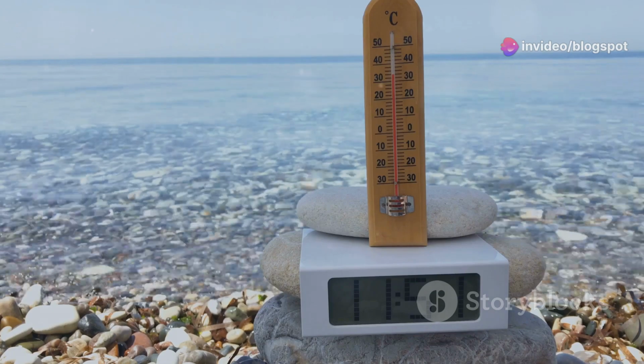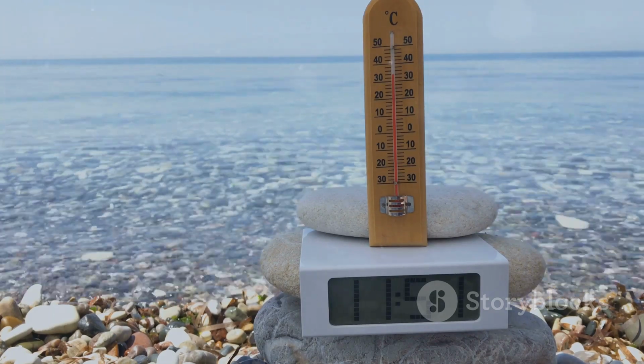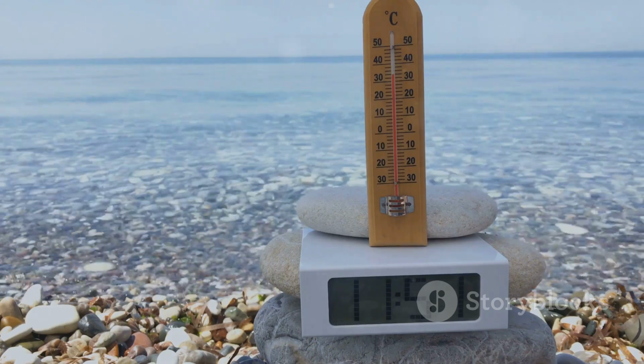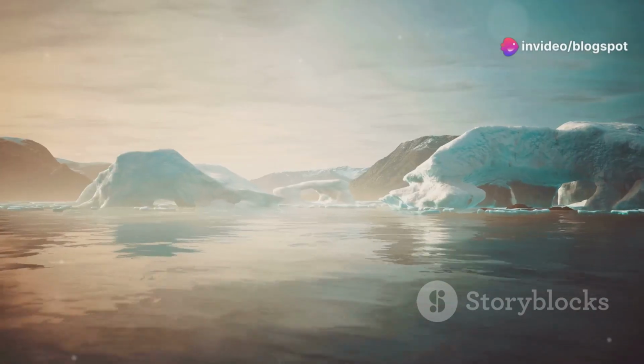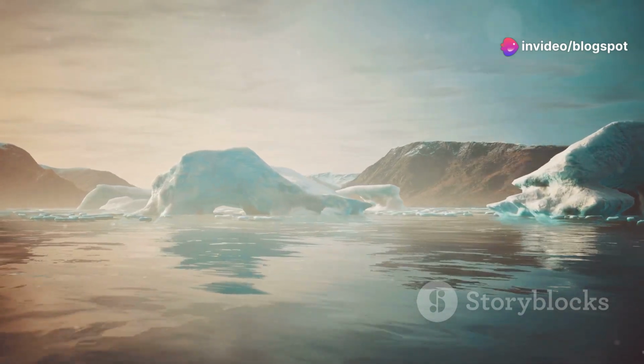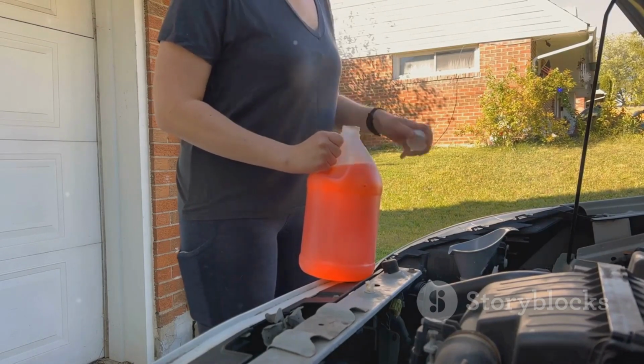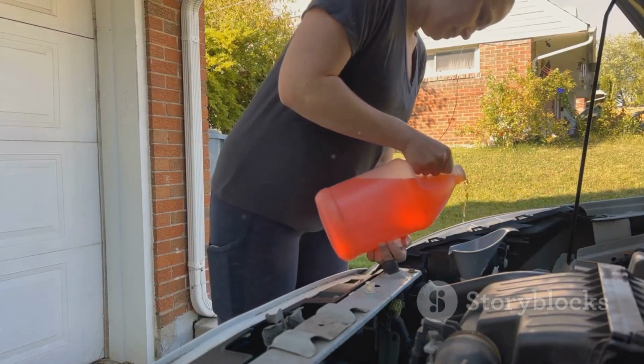Water's high specific heat is why coastal areas experience milder temperature fluctuations than inland regions. The ocean acts as a giant heat sink, moderating temperatures. This property of water is also why it's an excellent coolant in car engines and power plants.